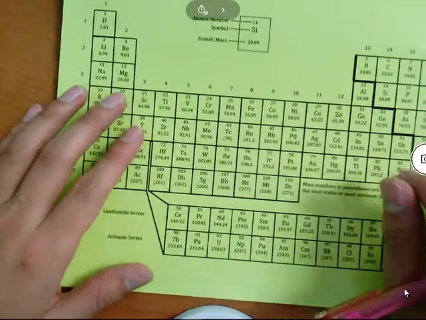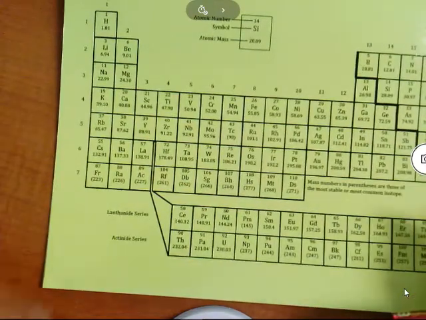Sodium or phosphorus, Na and P. Oh, rats. All right, you'll have to be quiet.